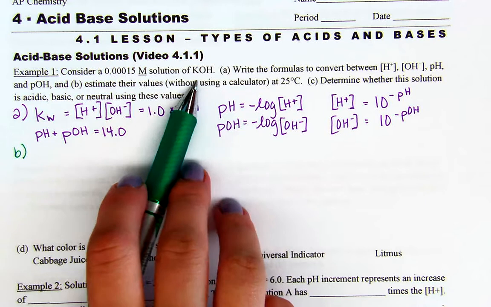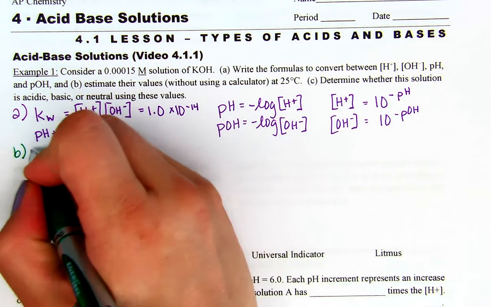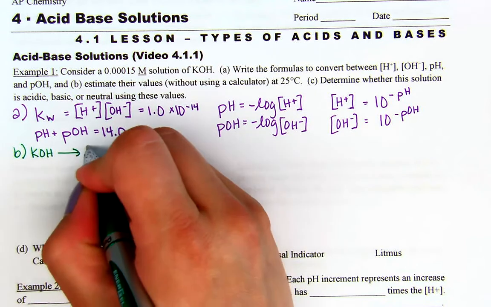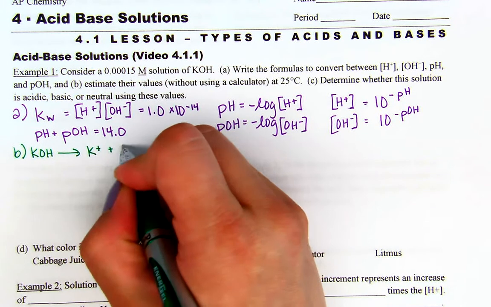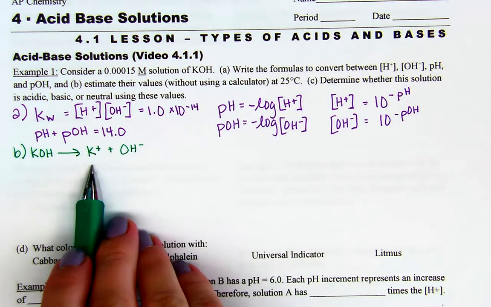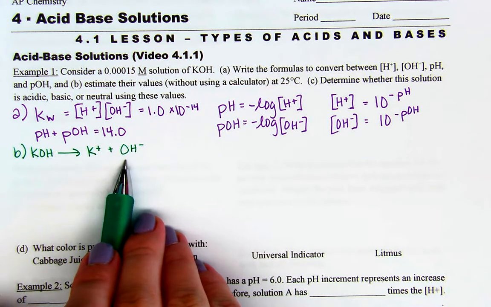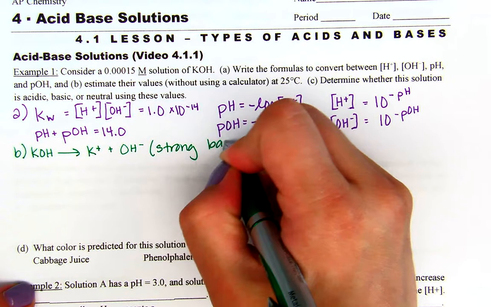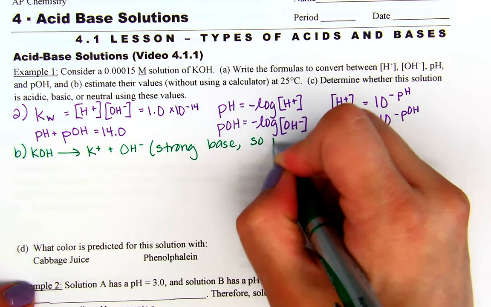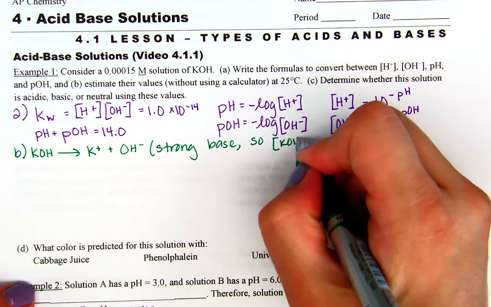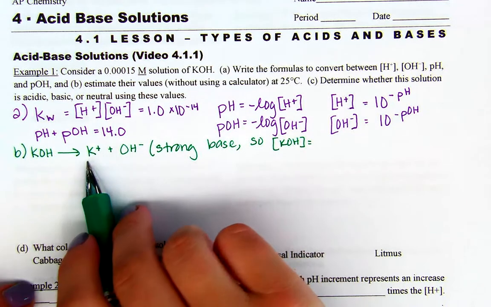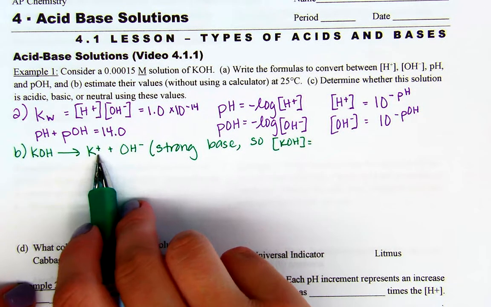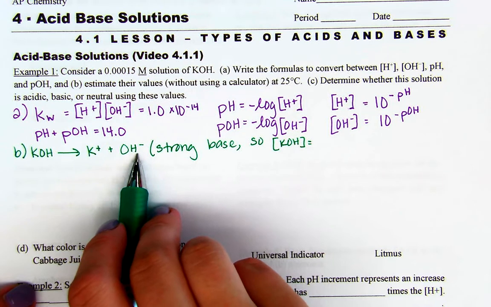Okay, so potassium hydroxide is a strong base. And since it's a strong base, that means it dissociates 100% in solution. So that means it comes apart completely. So all of it breaks up into potassium ions and hydroxide anions there. So this is a strong base. So that means the concentration of potassium hydroxide that we originally have is going to be equal to the same, it's a 1-to-1 ratio, so it's going to be equal to the concentration of potassium and the concentration of hydroxide.